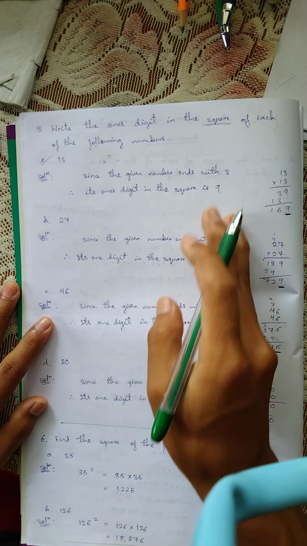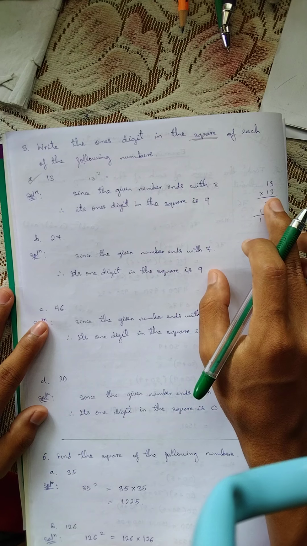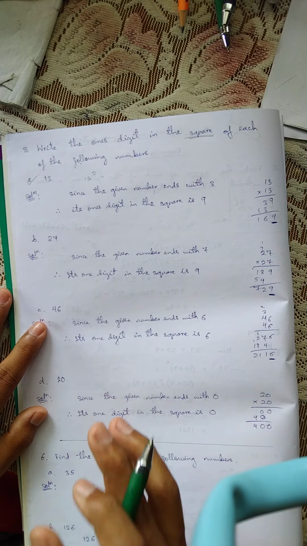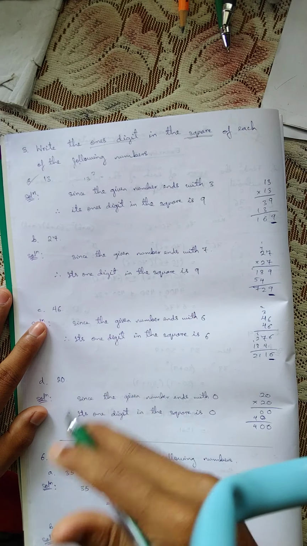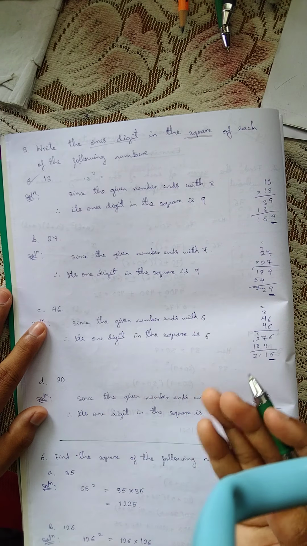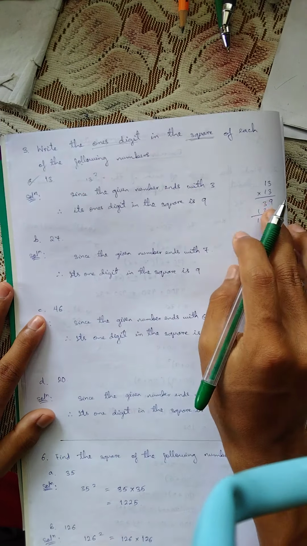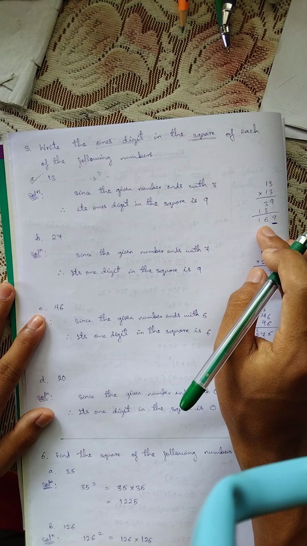So in my rough work, I show you how to multiply directly 13 into 13. The question wants us to find the ones digit in the square. That means after we multiply twice, like here it is given 13, and in your rough work you multiply 13 into 13, you get 169.